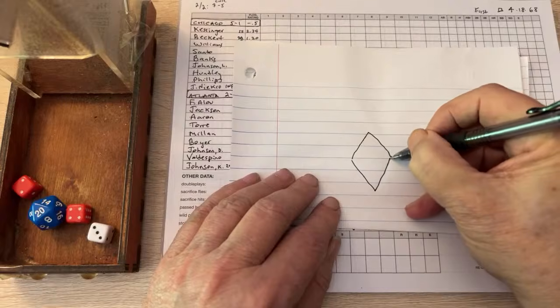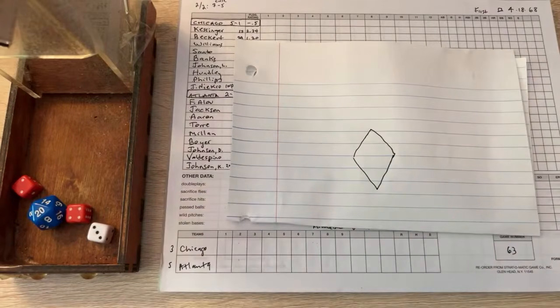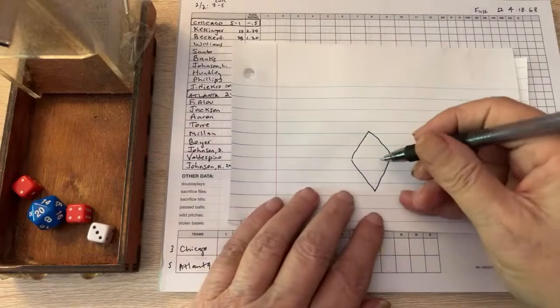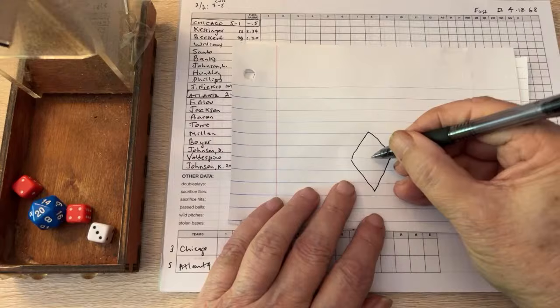score the game, depending on what the outcome was, if the outcome had to do with a fielding play by one of the fielders, the fielding ratings are as follows.